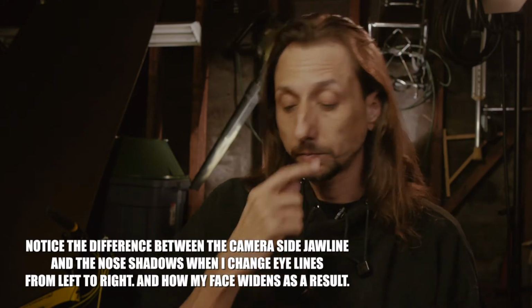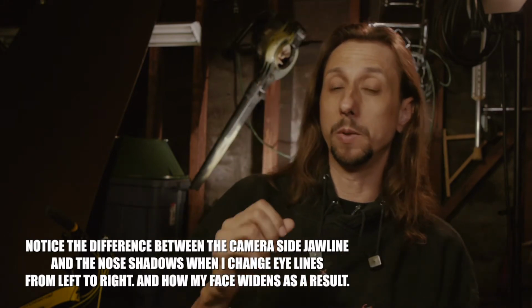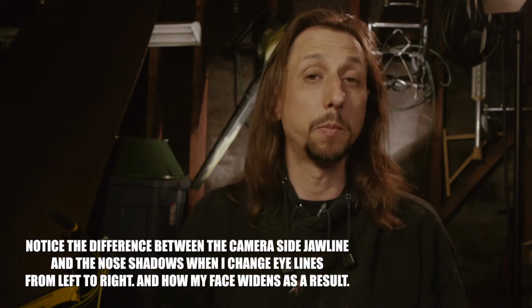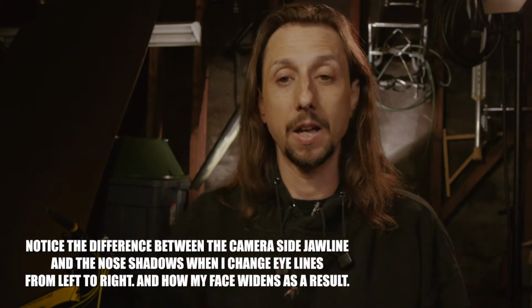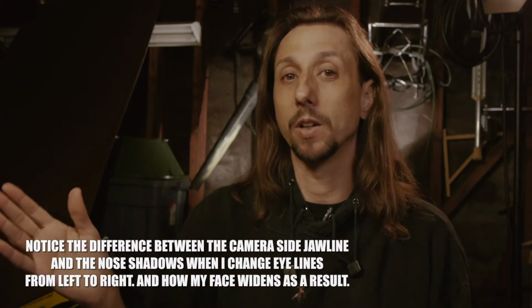Why is that? Well, the primary reason is because the camera adds weight to people's faces. And by keying from the backside, you actually make people's faces thinner. So you want to keep that in mind and test it out for yourself. See, when you key from one side versus the other side, what it actually does to your face.